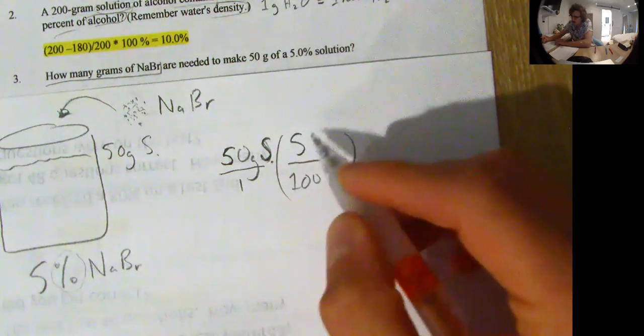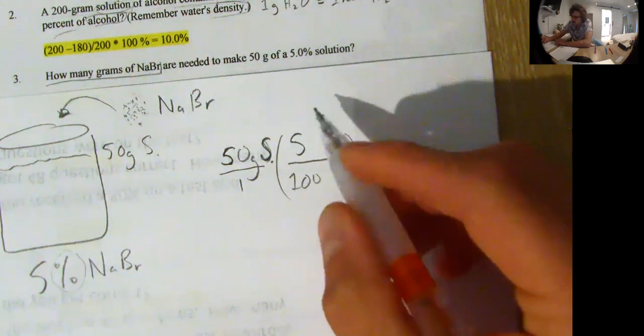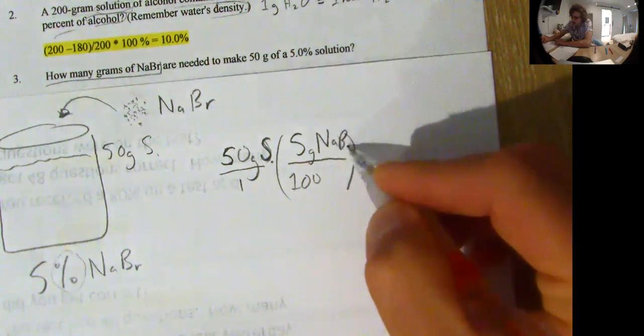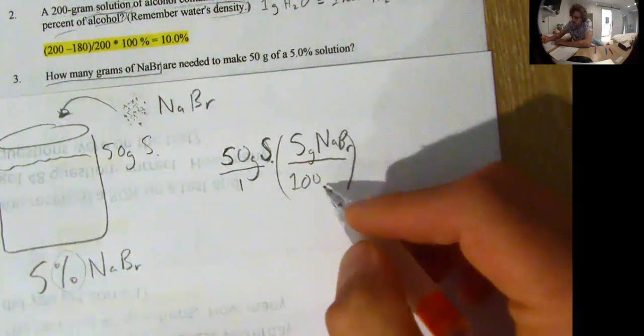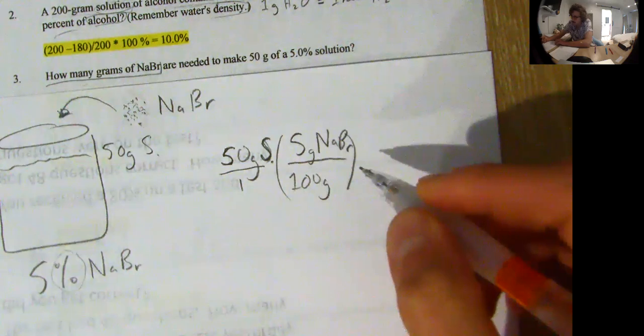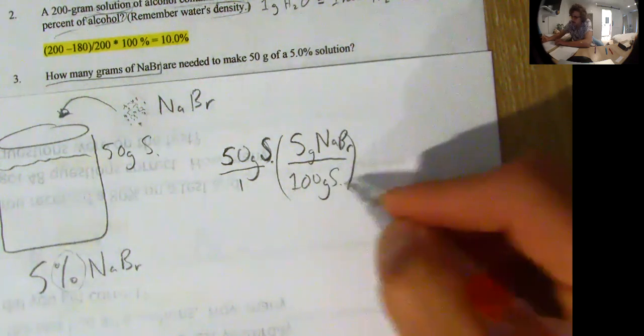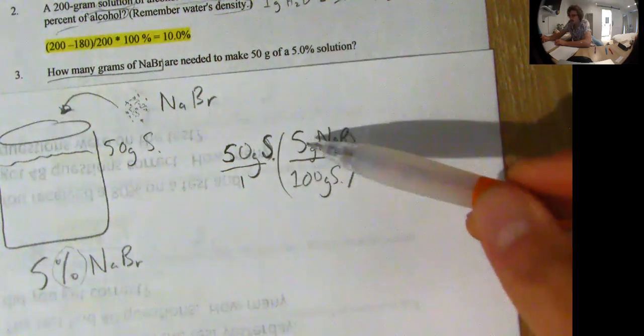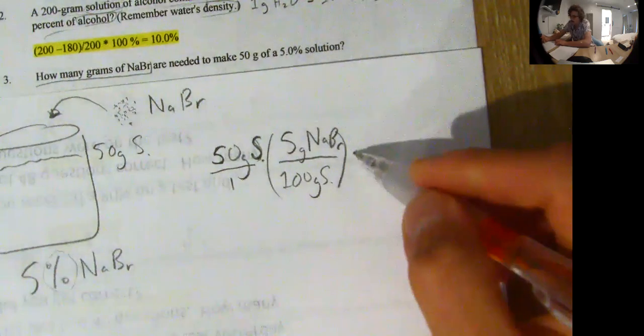What unit goes right here? Well, this would be 5 grams of the sodium bromide, and this would be 100 grams of the total solution. We'll say of a solution, yeah. So 50 times 5 divided by 100, that's the math that we need to do.